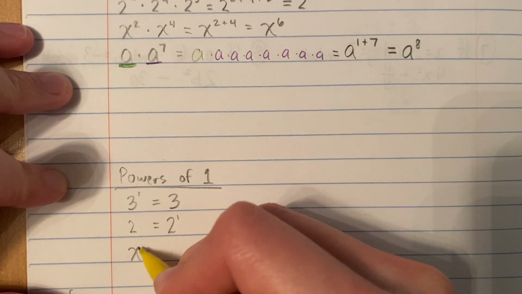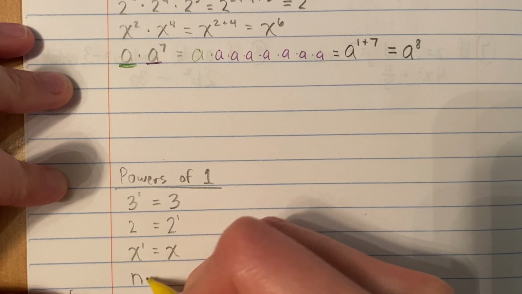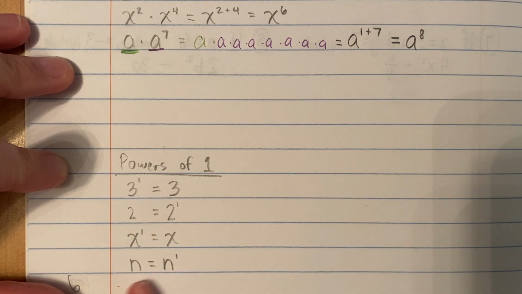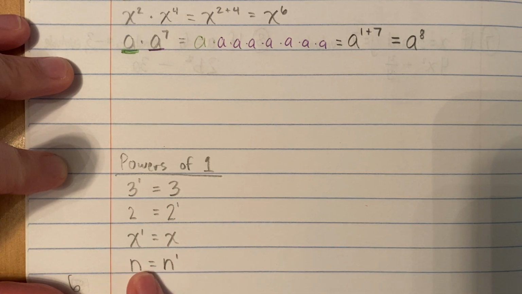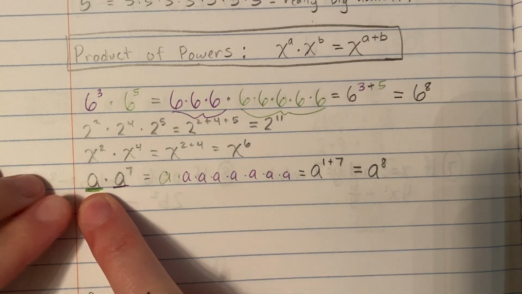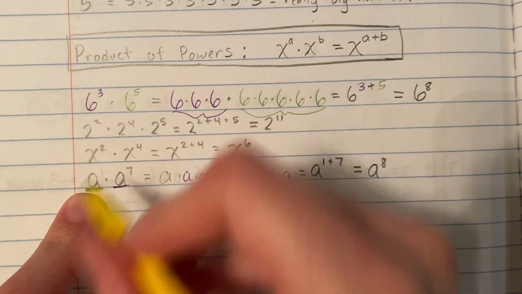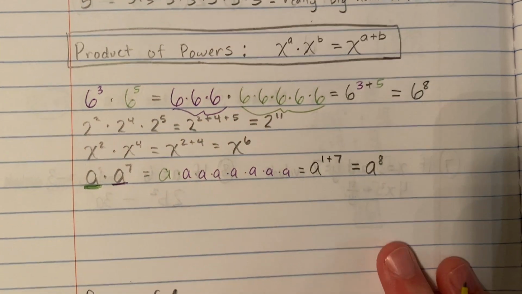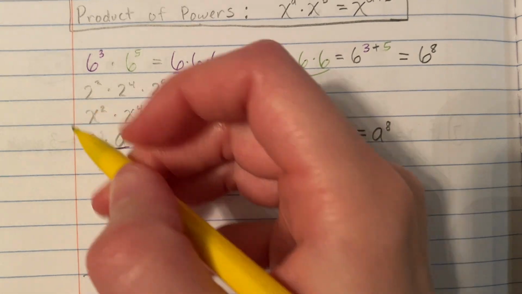And again, the same works. x to the first is x. n is the same as n to the first. And notice I'm writing it in both orders so you can see it doesn't matter whether it's written or not. These two things are equal. So for example, in this case, if I got a problem like this, I would probably just fill in the 1, because it would make my life a little easier. Okay, so that's one interesting case you might run into. And there's another interesting case you might run into, which is this.